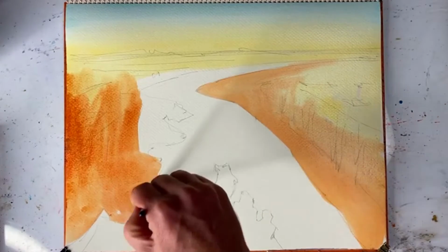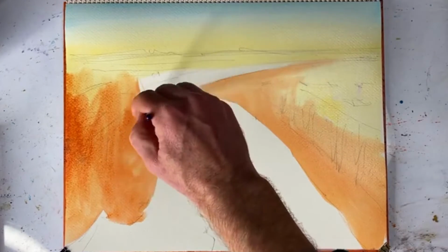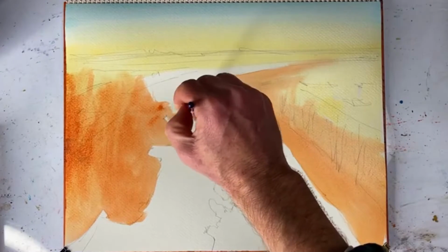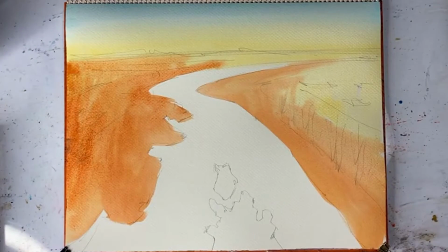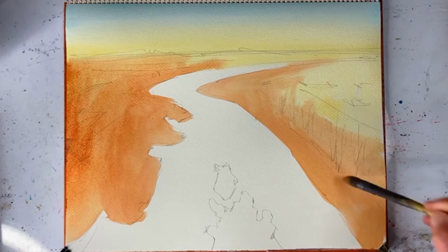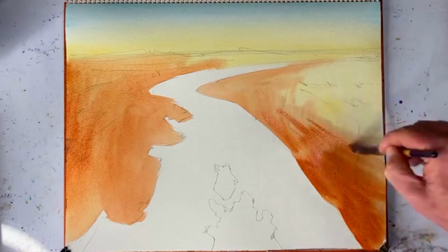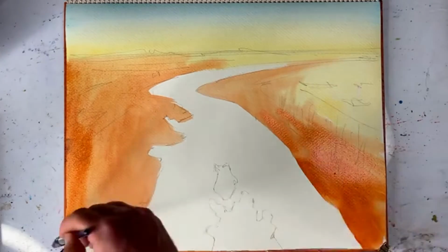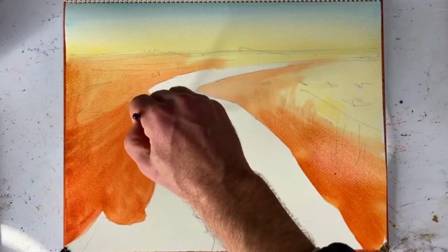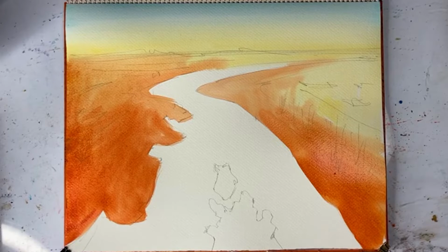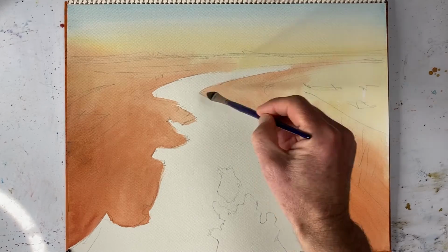I'm using a mop brush, because you can cover a lot of space very quickly with a mop brush. It holds a lot of paint. And I'm just doing a slightly stronger mix in the foreground area, which creates a stronger sense of perspective.